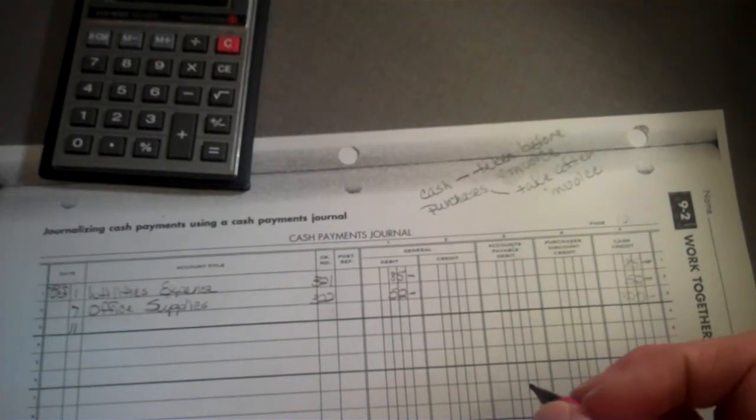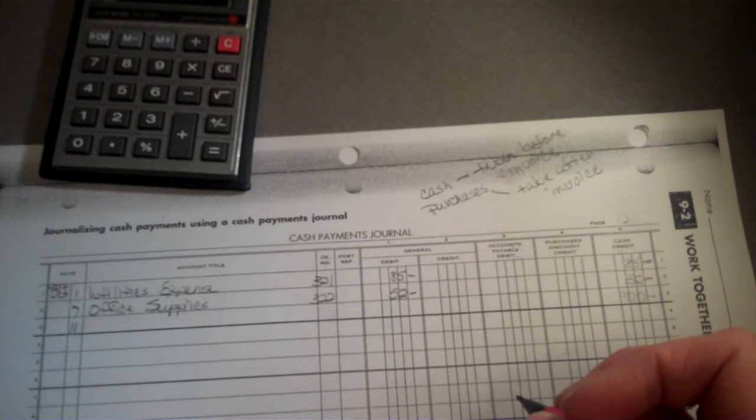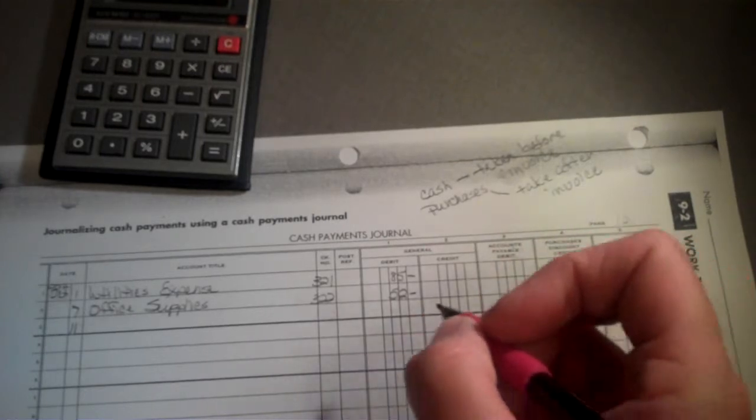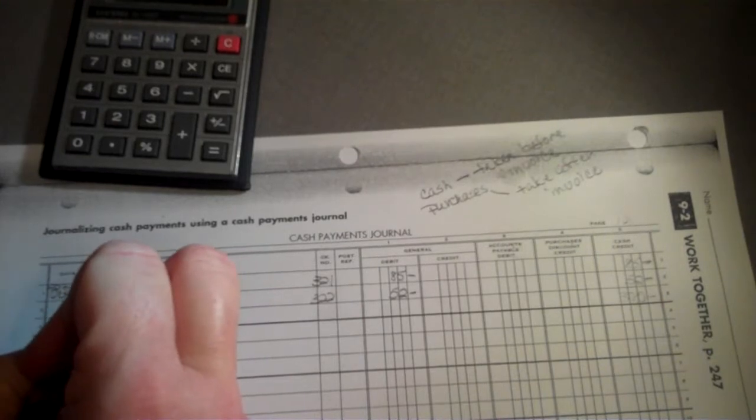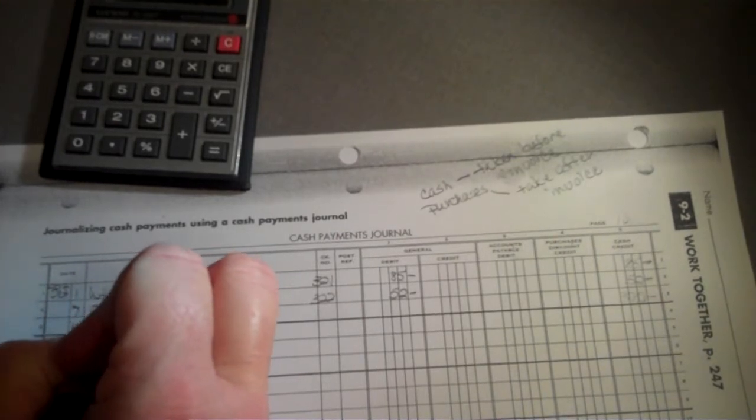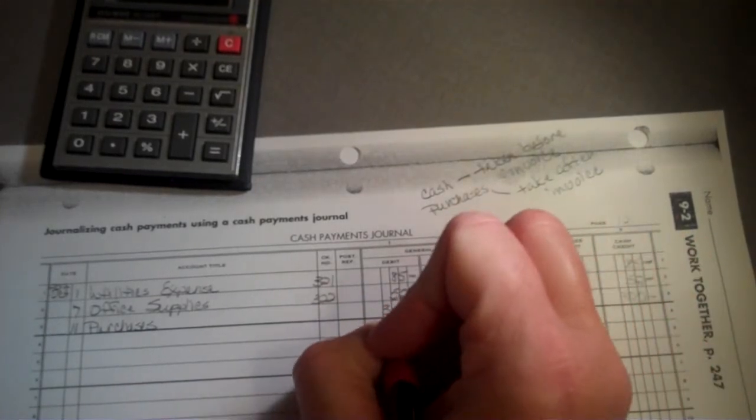So over here it says paid cash to GMT Hardware for merchandise. So I must have purchased some merchandise. So I'm going to charge that to purchases account and debit it $320.